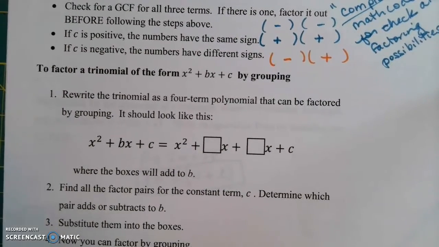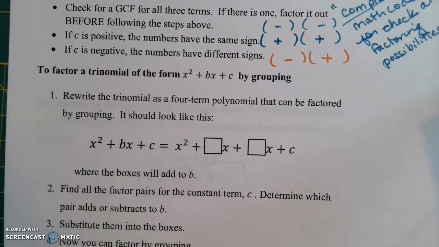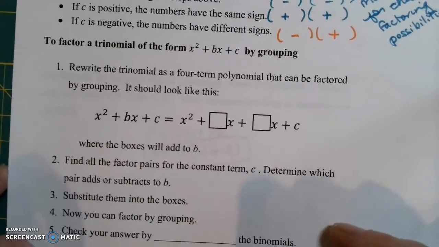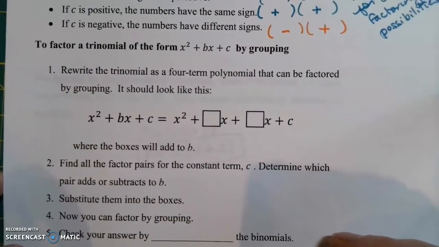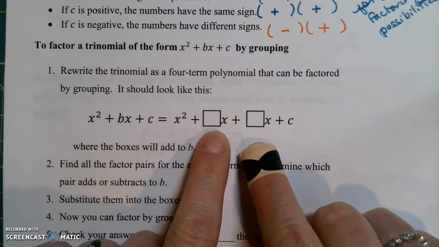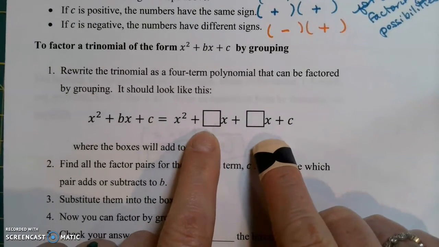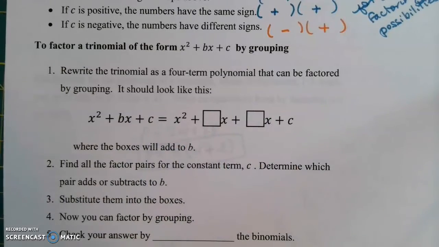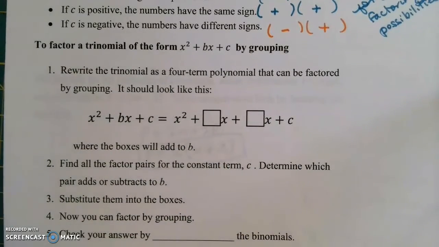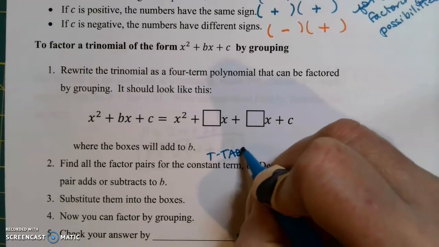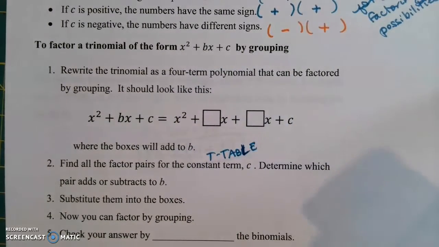All right. Now we can also factor by grouping. What you want to think about is that when we originally did the FOIL multiplication, we ended up with two different middle terms, and we are going to break it into those two middle terms. We're still basically using the same process, where we use a t-table to find the pairs of factors of the constant term.